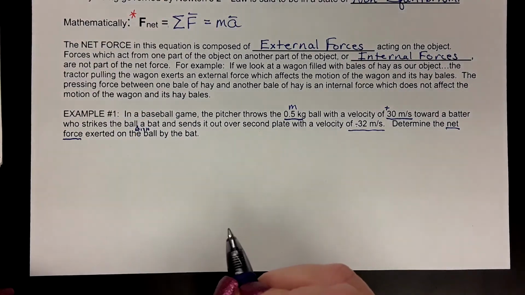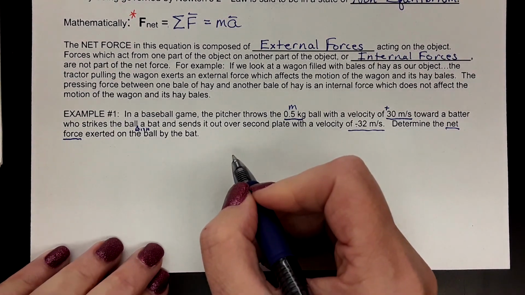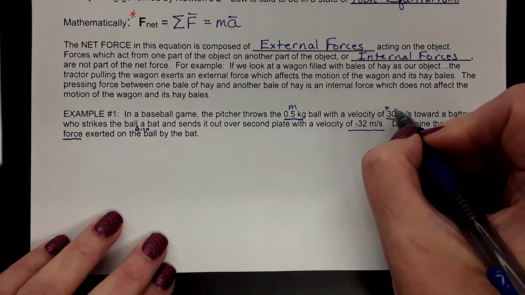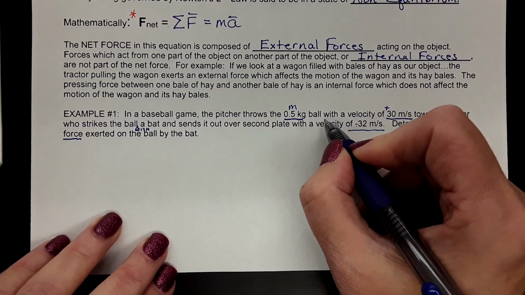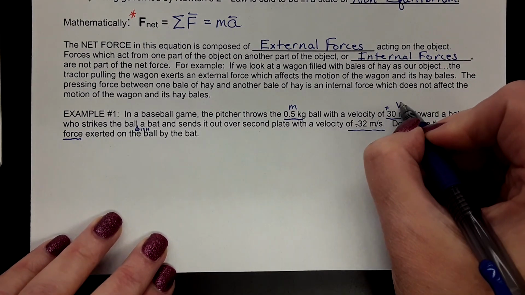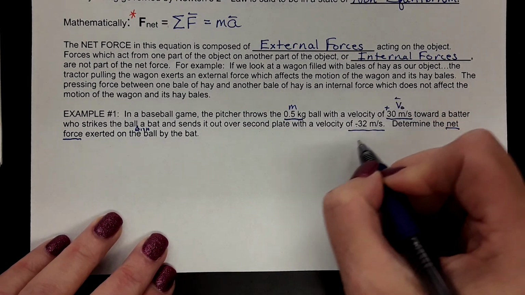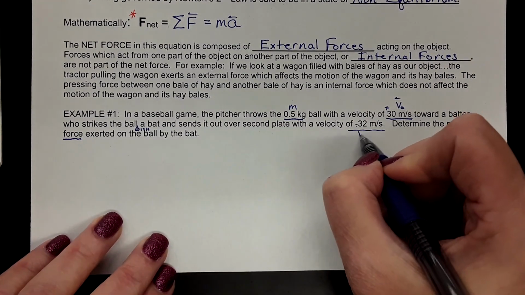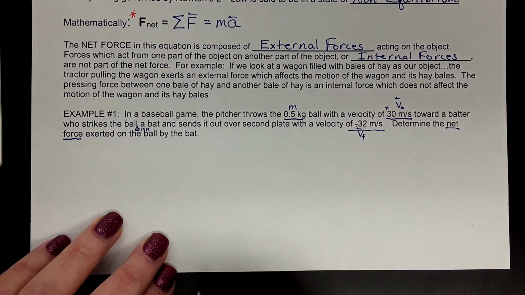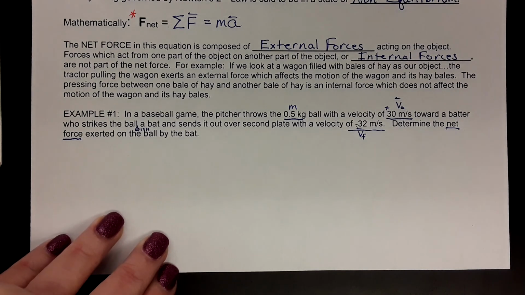So let's think about this a minute. Almost forgot. I forgot to write these down. If the pitcher throws the ball first, this is going to be the initial velocity, and then the batter hits it, so that's going to be the final velocity. Okay, sorry about that. I forgot to write those down.